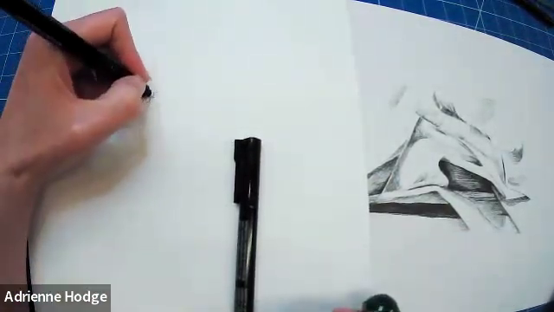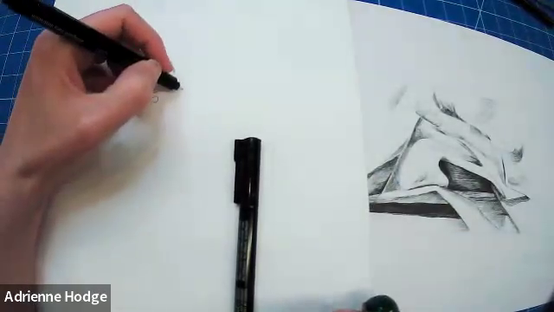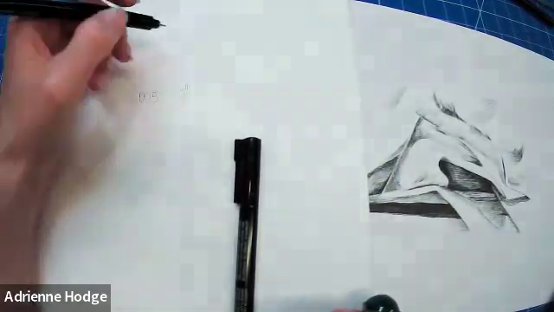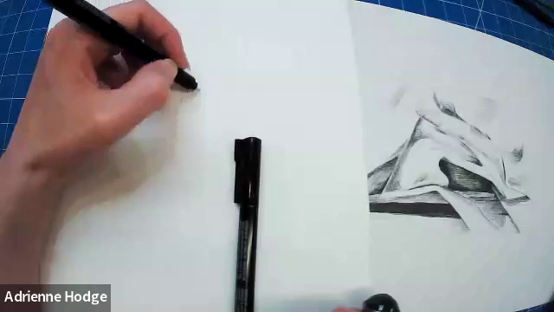So this is my 005 pen, and I'm just going to make some marks with that to see how thin that pen is.